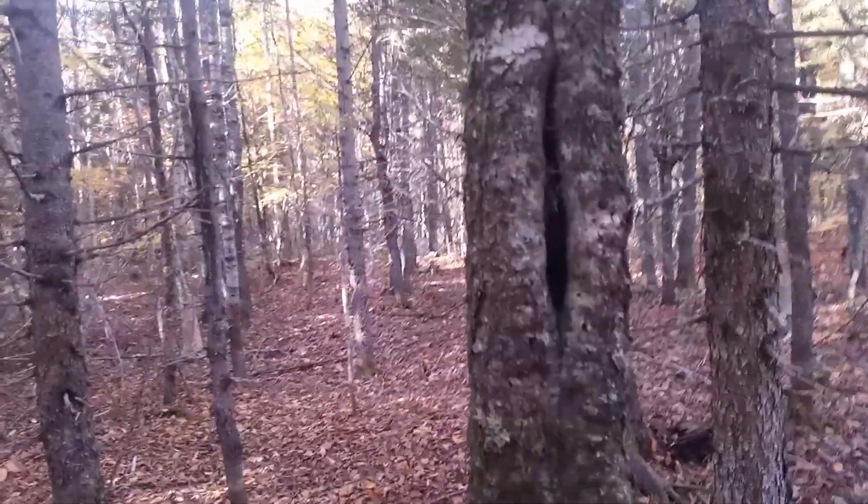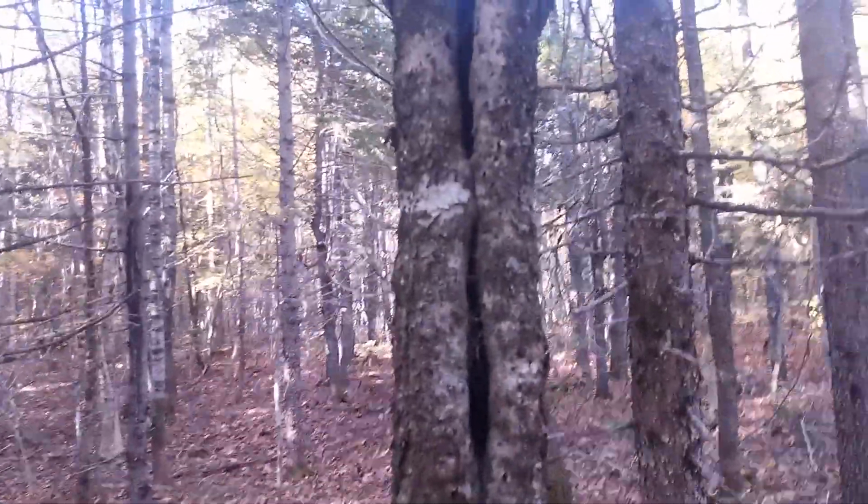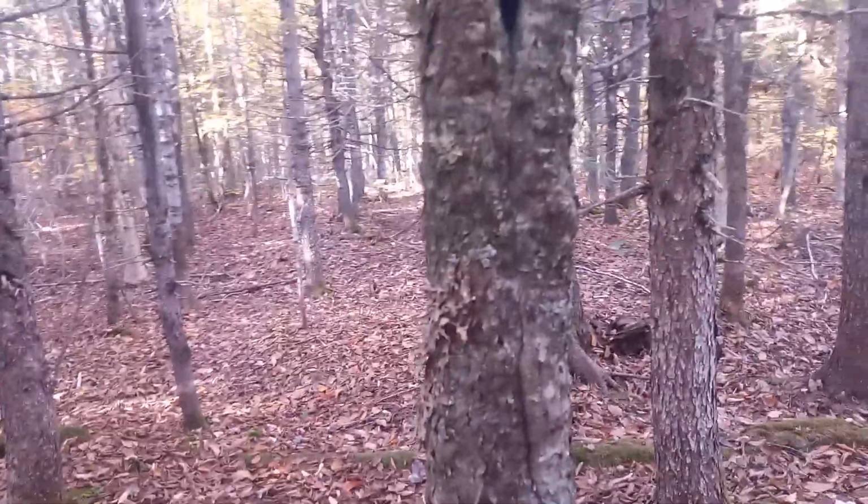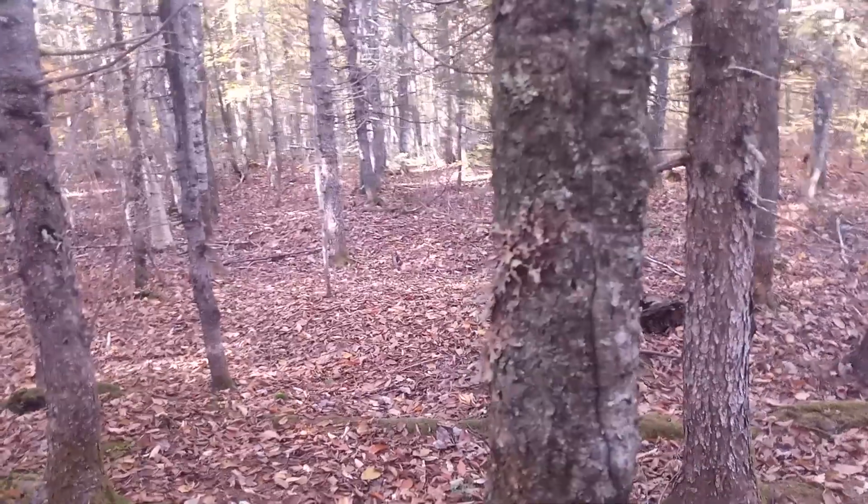There's another one there. Young tree, but you can see the hollow into it. The water gets down in there, the center of the tree rots out, and then the tree is gone.